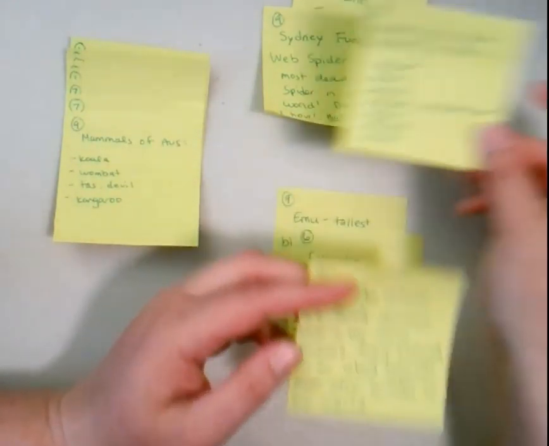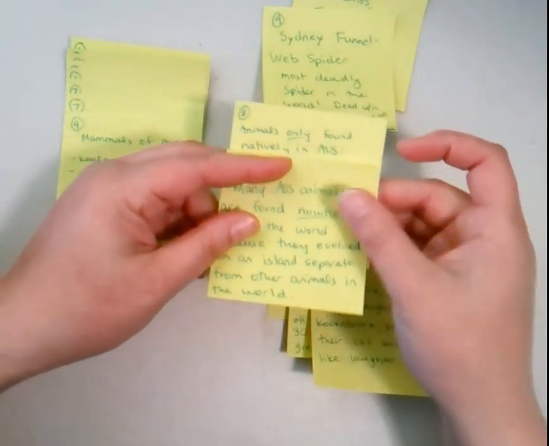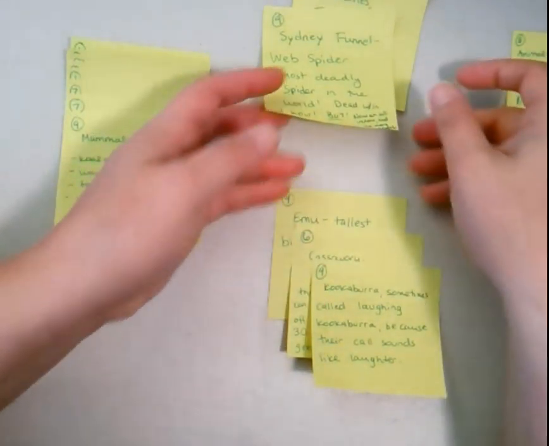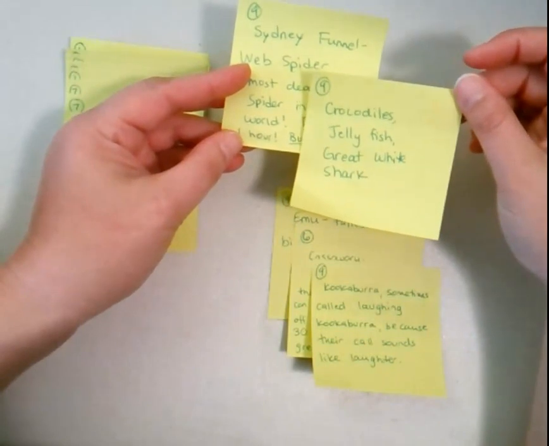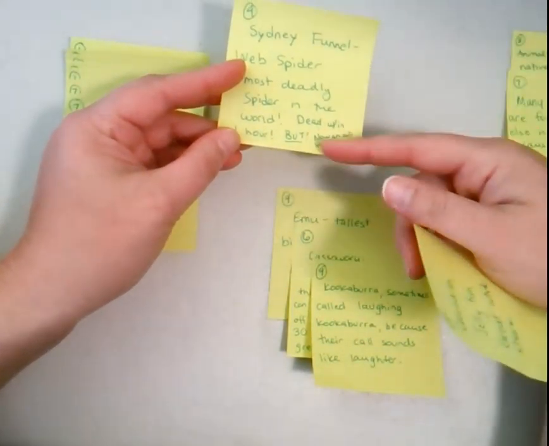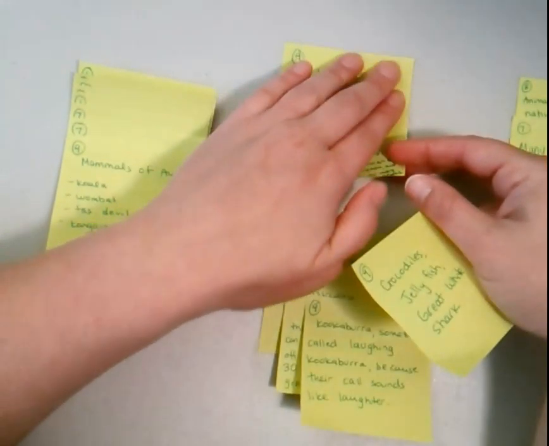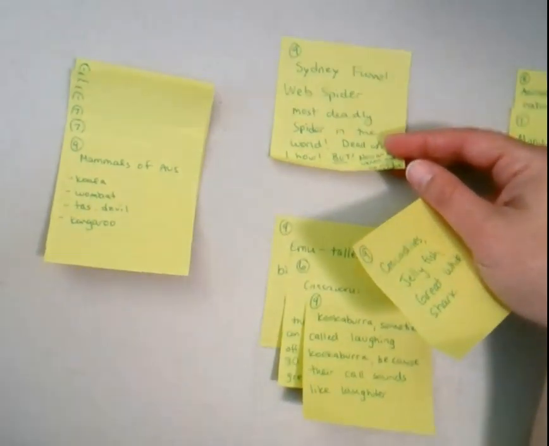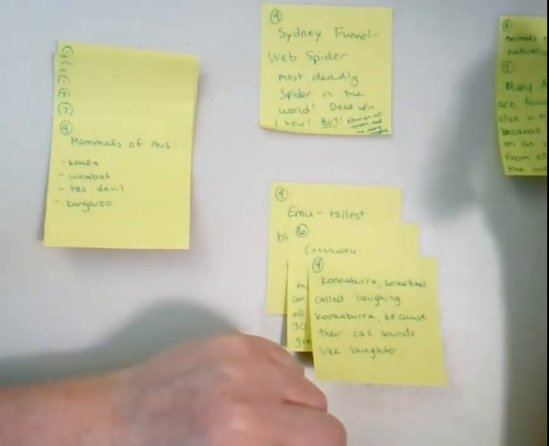And then this one was about the animals that are natively found in Australia. So these 2 notes would probably go together. And then even here, crocodiles, jellyfish, great white shark. I don't know what I was thinking. That's not even really a note. But then this one talks about a really deadly spider. I got really interested in the deadly animal aspect of Australian animals, but I didn't actually find all that much research. So if I like that, I might have to go back and find a little bit more.